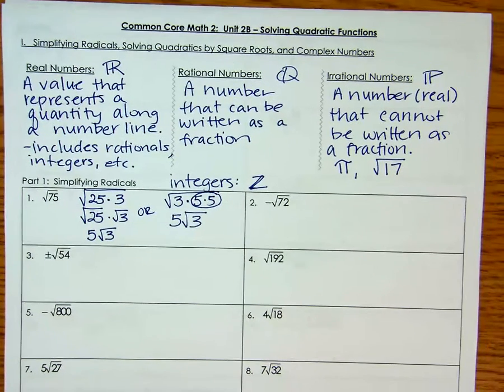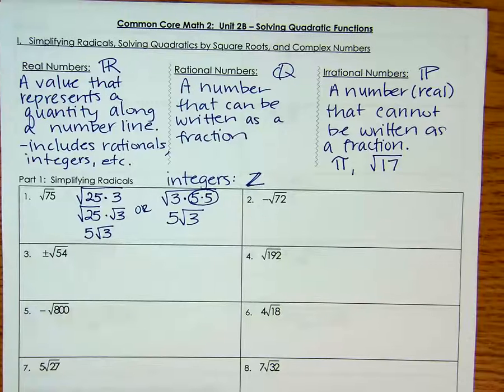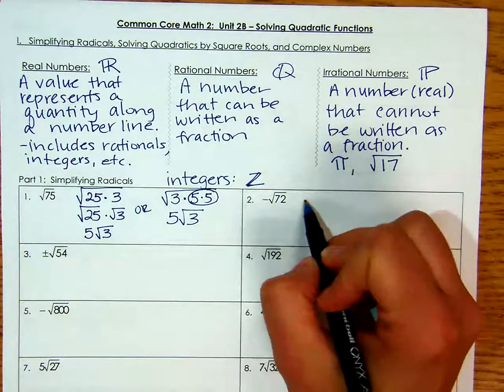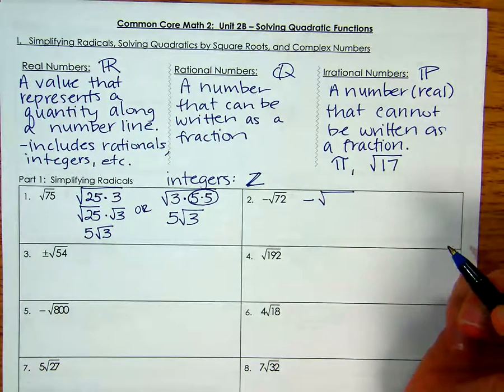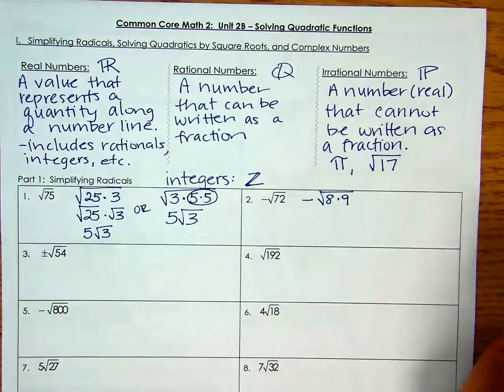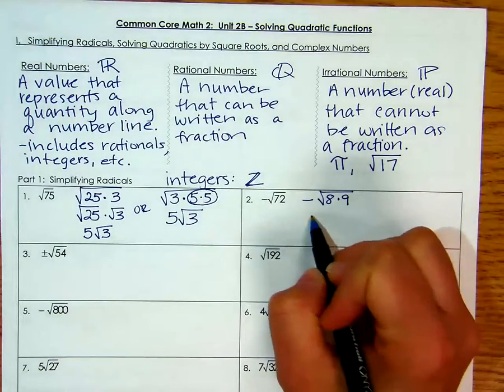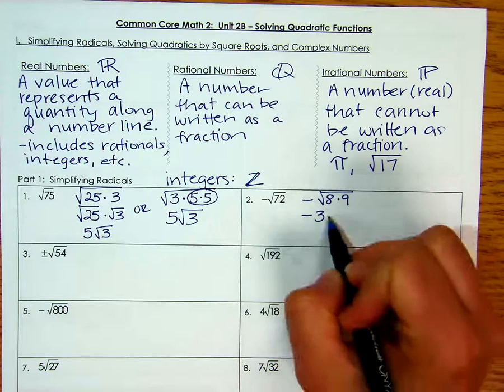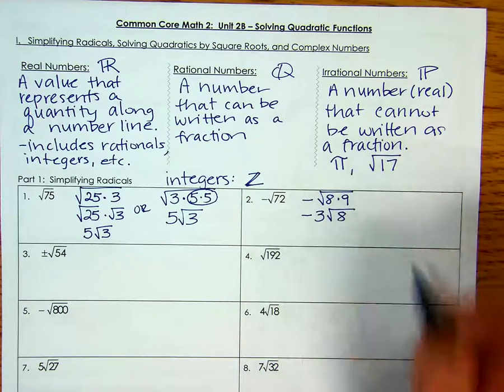In number 2, I have the negative of the square root of 72. Now that negative is on the outside, so that's legal. If it was inside, remember that we would have a problem because we can't take a square root of a negative. So this negative square root of 72, that negative is going to stay on the outside. Let's say you get to the point where you know it's going to be 8 times 9. Well, I know the square root of 9 is 3, so I can pull that outside the radical.